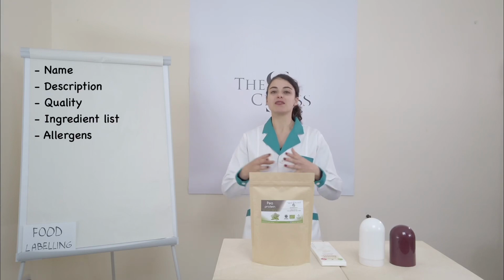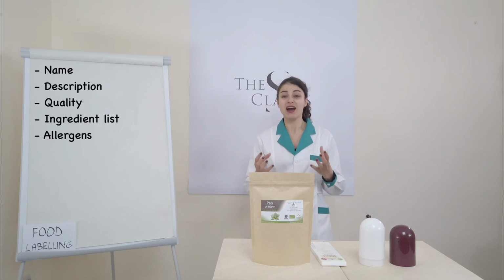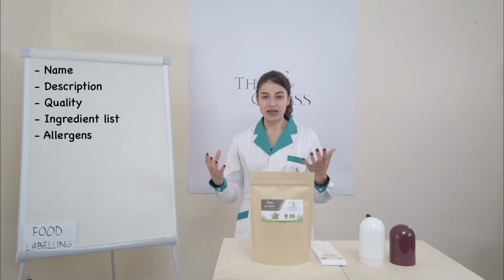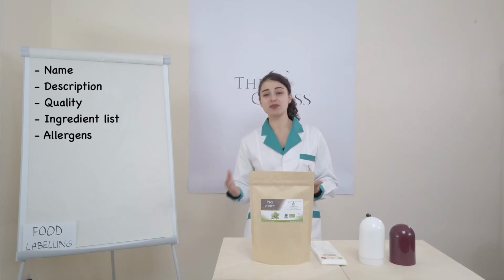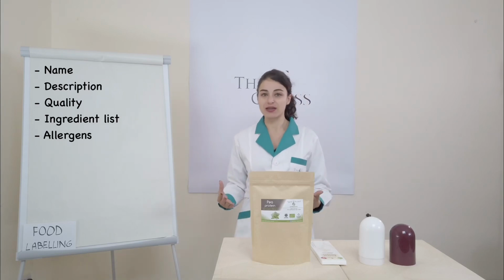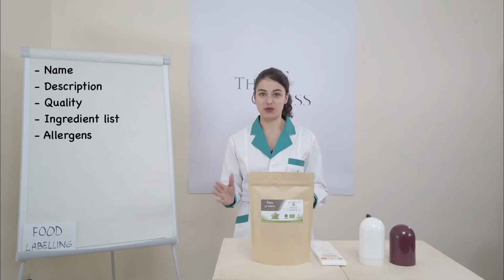And what about the other allergens? This is a very good question. Unfortunately, if a person is allergic to one allergen which is not indicated in the label, it is their responsibility to contact the manufacturer and try and find out whether the product contains the allergen. I know that it's not really fair, but unfortunately this is what the law requires.